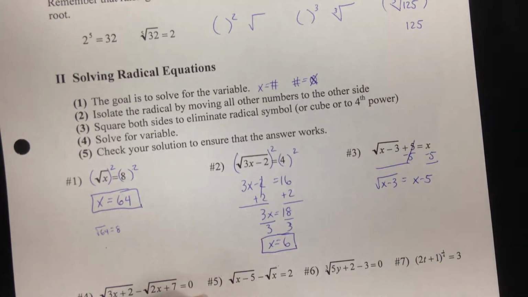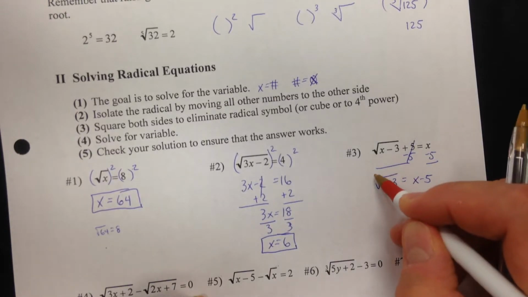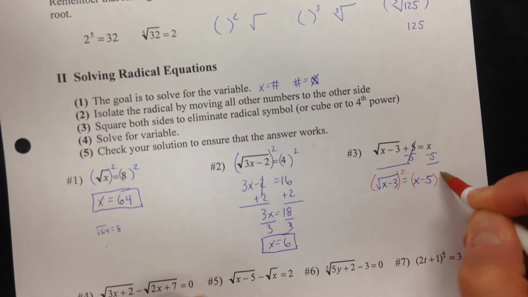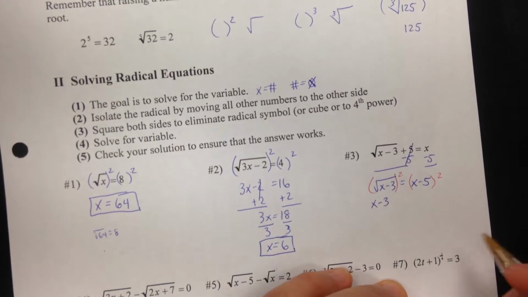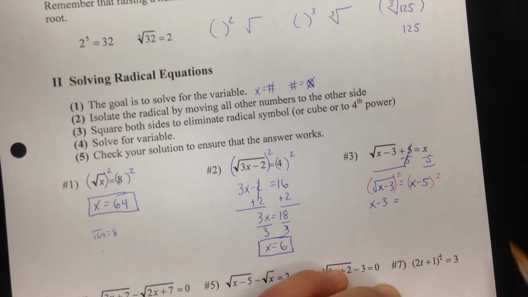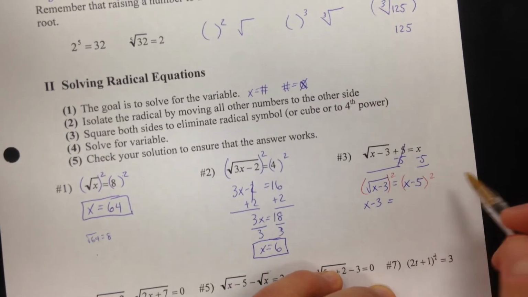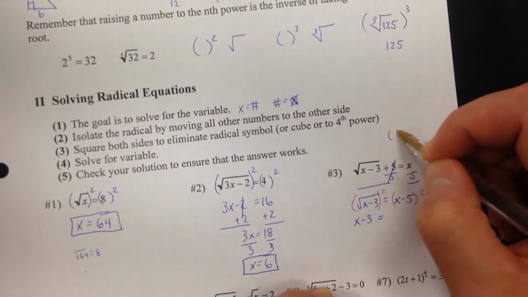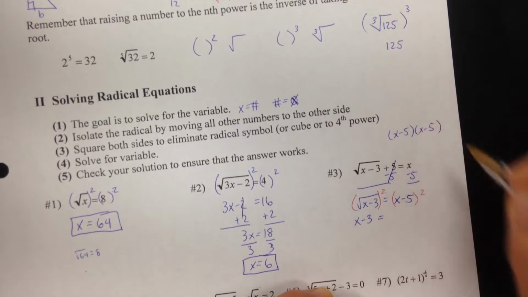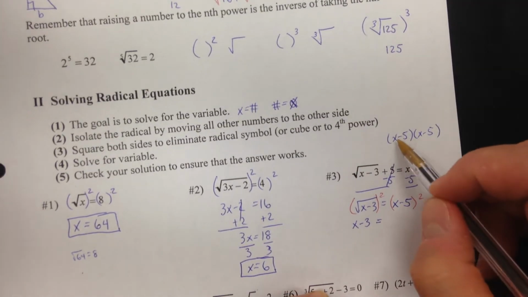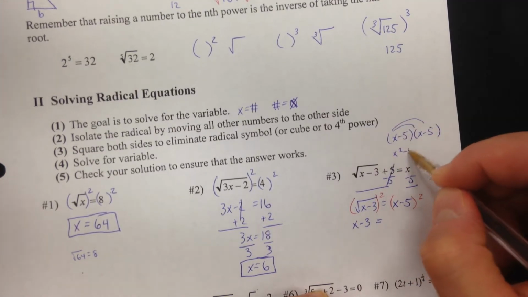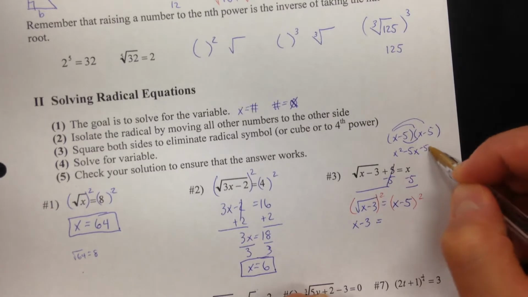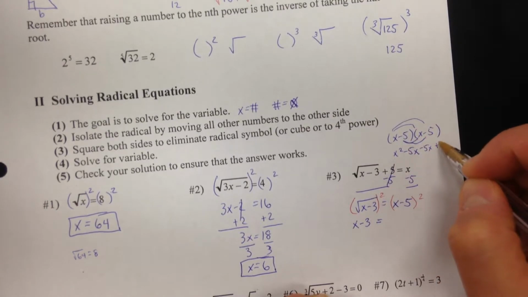Okay, so now to get rid of that square root, we're going to square both sides. And the left side becomes x minus 3. Now on the right side, got to think about this here. The x minus 5 to the second power, that's the same thing as x minus 5 times x minus 5. And so what happens there, we would do x times x is x squared. We would do x times negative 5 is negative 5x. Then we would also distribute this negative 5, that's negative 5x again, and then negative times negative, that's positive 25.